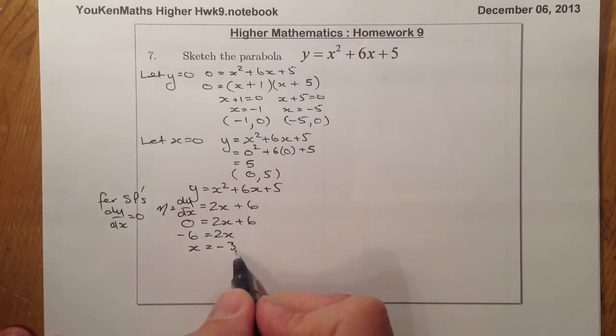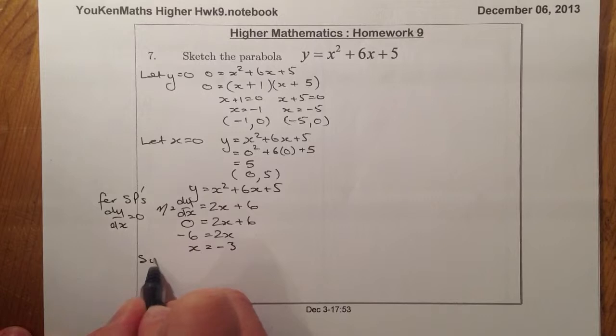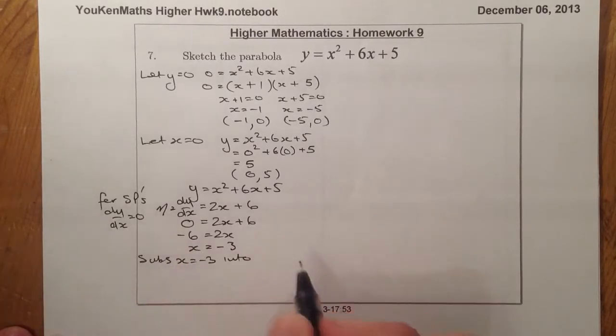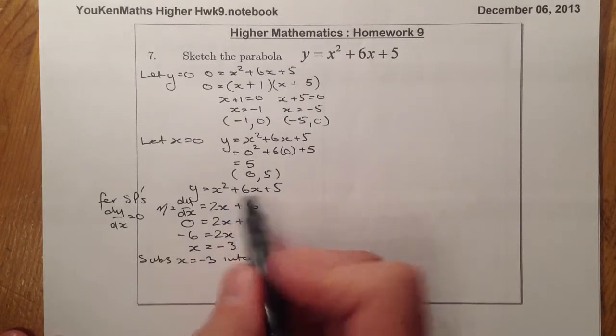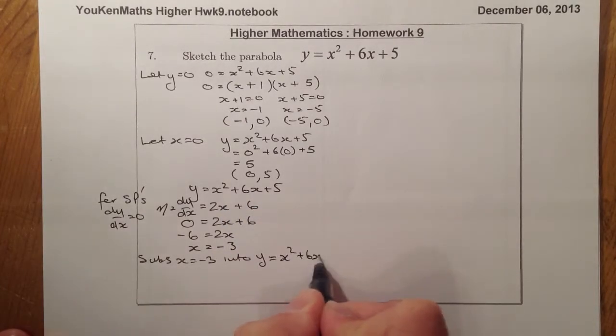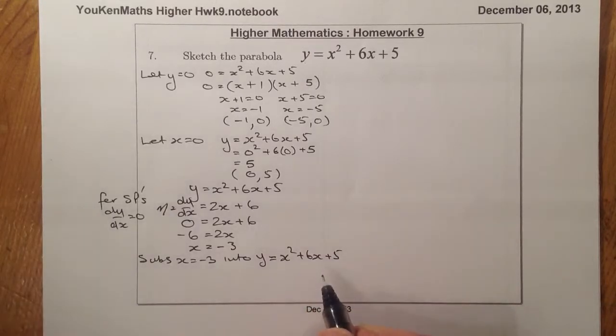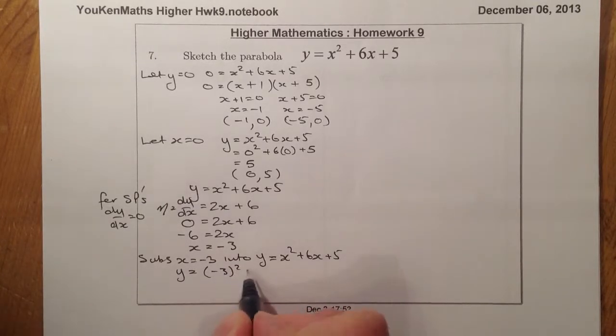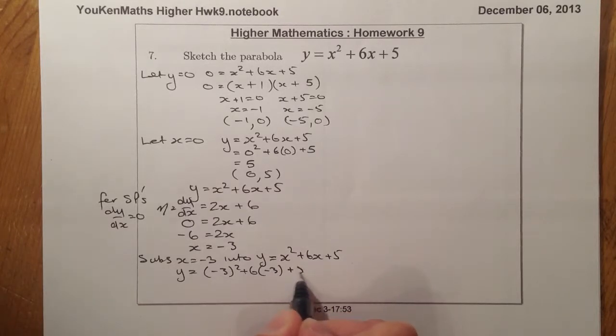To find the y coordinate, I'll substitute x equal to minus 3 into the full equation, into y equals x squared plus 6x plus 5. That would give me y is equal to minus 3 squared plus 6 times minus 3, and then I've got a plus 5.